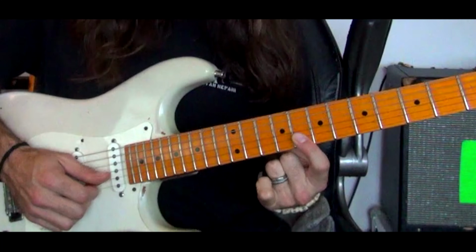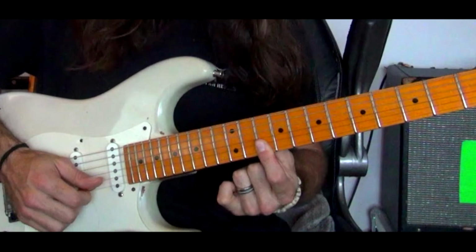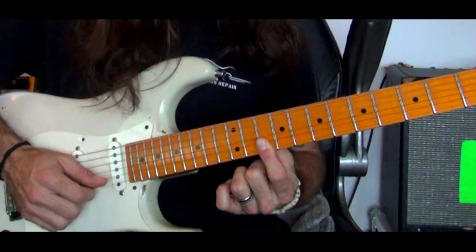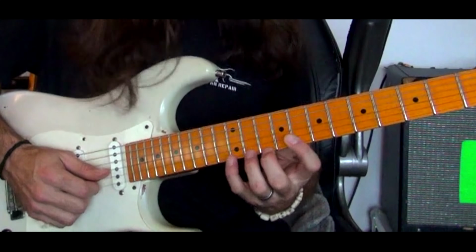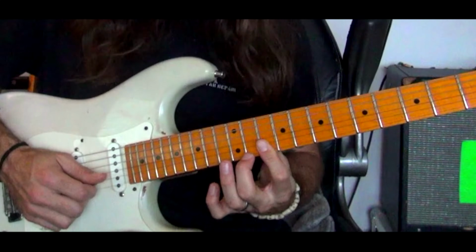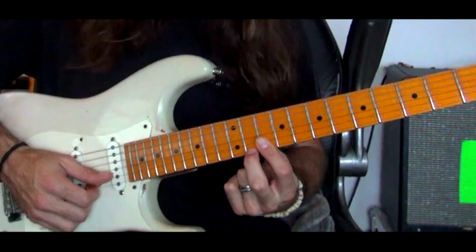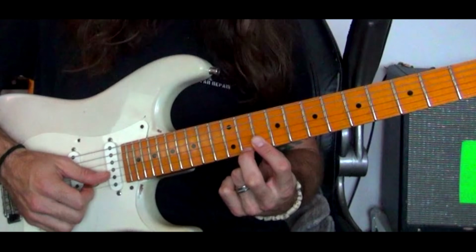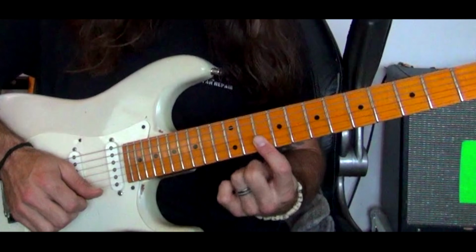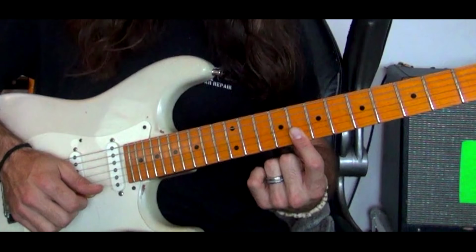And then we're going to take this, slide up to the 2 and the 6. I'm sorry, yeah, the 6 and the 2. And then we're going to do a quick little pull off on the high E string from the flat 3 to the 2 and slide back down.